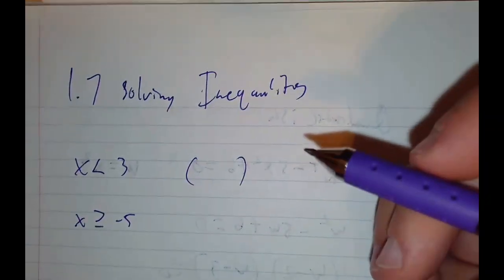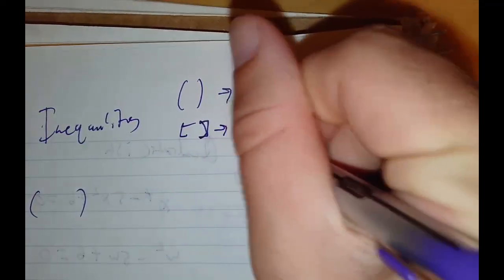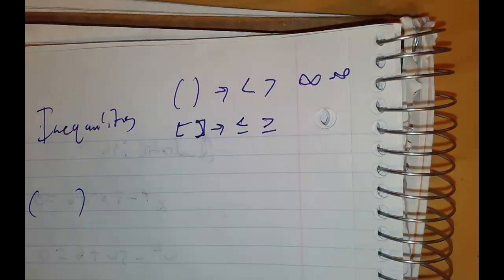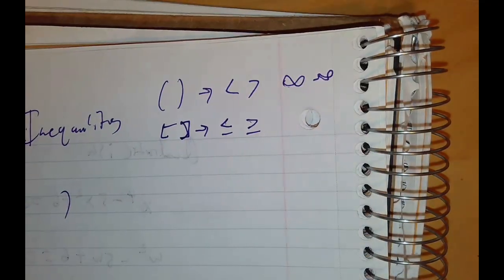So in interval notation, we use two different types of brackets. The open parentheses is for less than or greater than, and infinity and negative infinity are always with open brackets. The closed brackets are for less than or equal to, greater than or equal to. That would be the closed brackets.